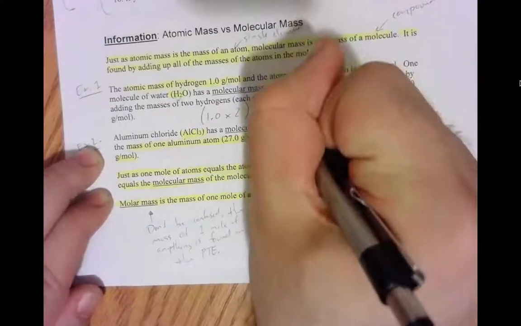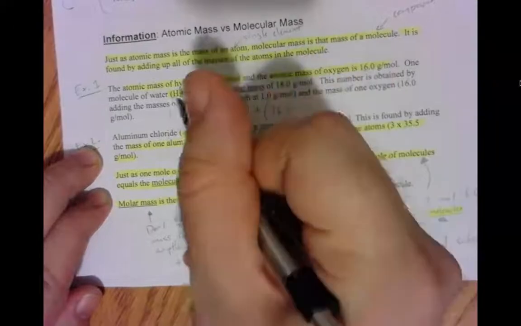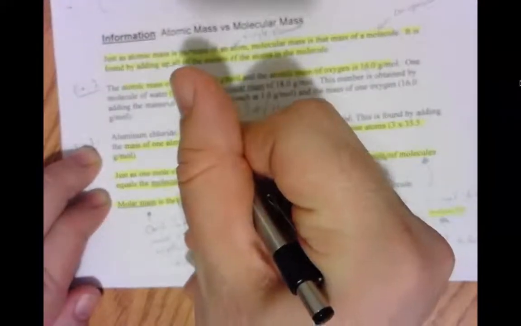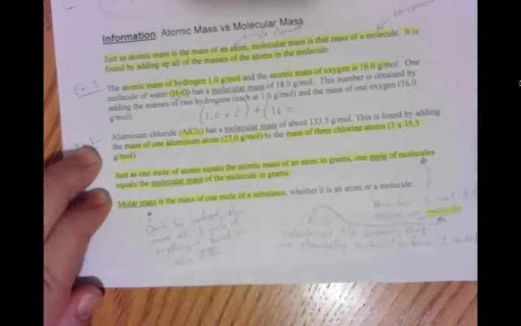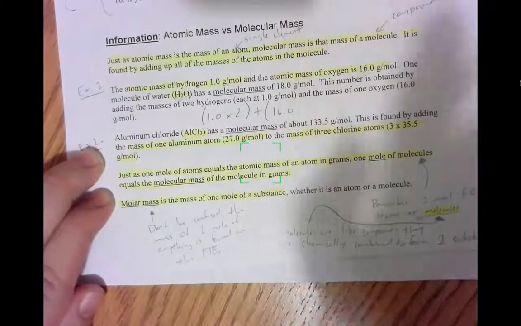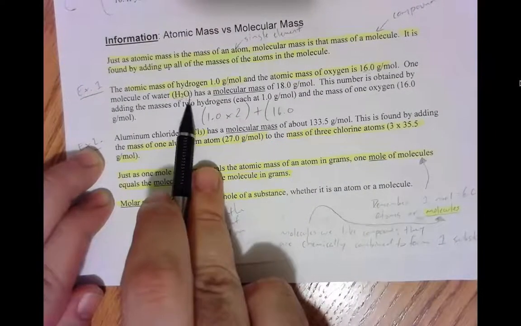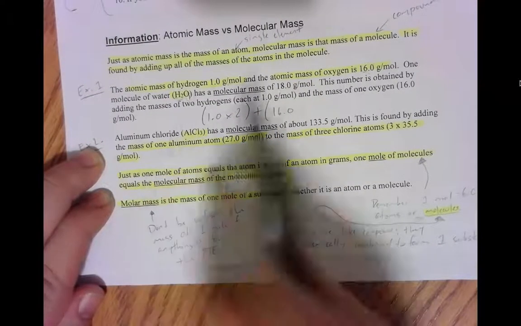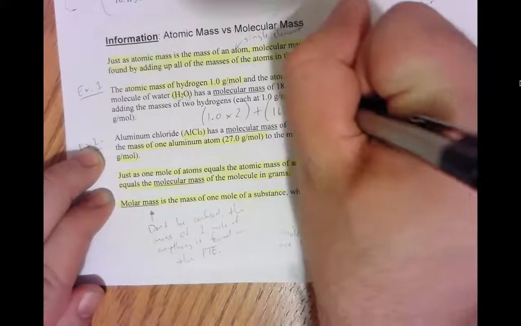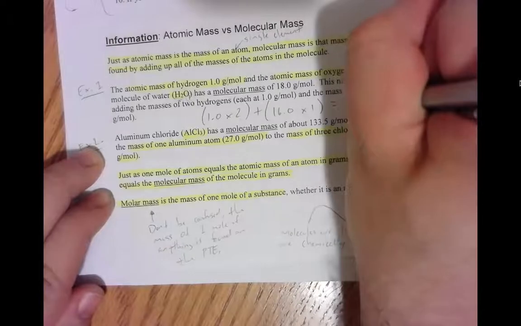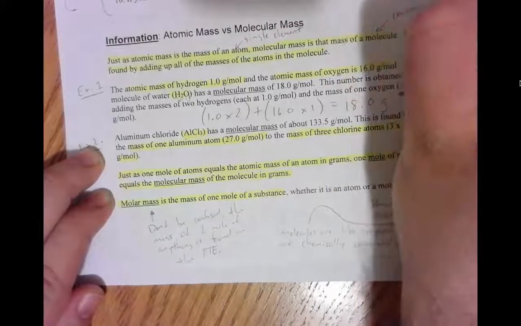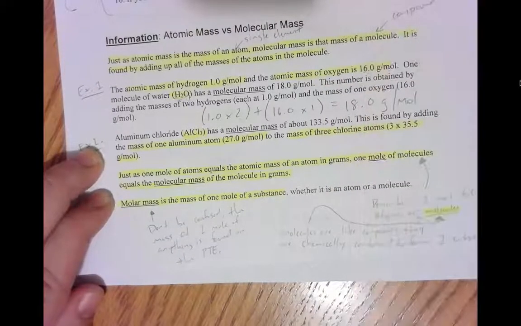So we write 16.0, and then we multiply by 1, because when nothing's written, we assume it's a 1. Sorry, that was a little blurry. This is in focus. Yeah, so we can add little 1s whenever anything isn't written. So we do 16.0 times 1. And then you would solve this and add, and you get 18.0 grams per mole.